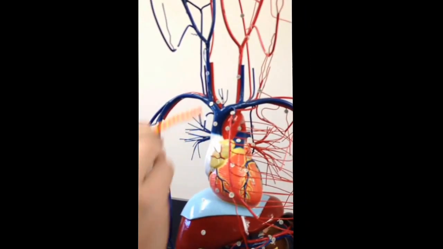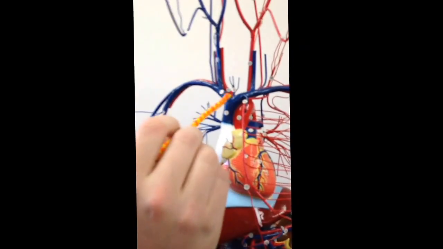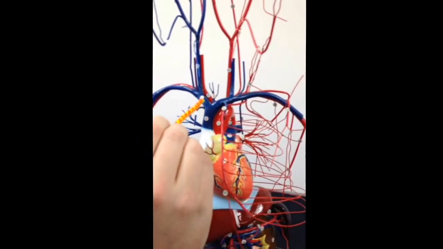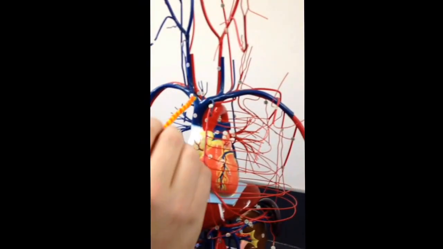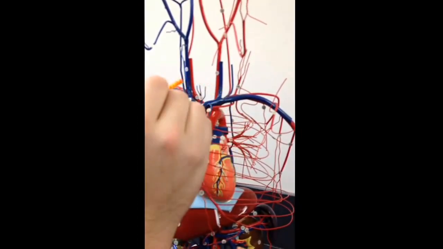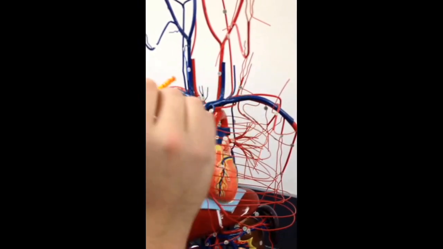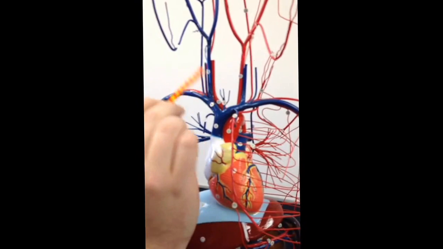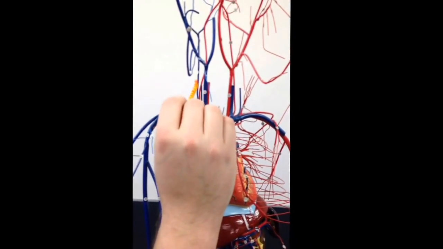Alright, so coming off the heart, we have the superior vena cava, and on either side you're going to have the brachiocephalic vein. So this is the right brachiocephalic vein and the left brachiocephalic vein. And then the next ones you'll see right here are the internal jugular veins, and then just lateral to both of those are the vertebral veins.